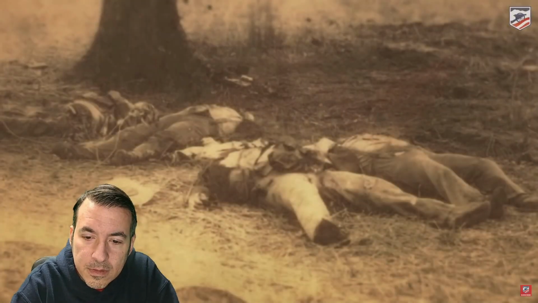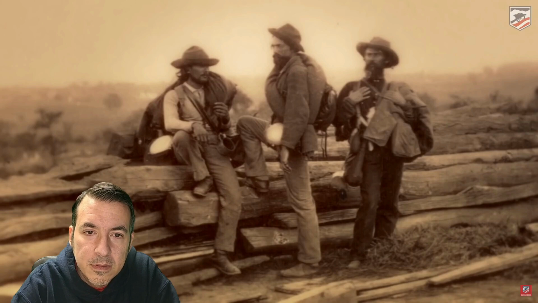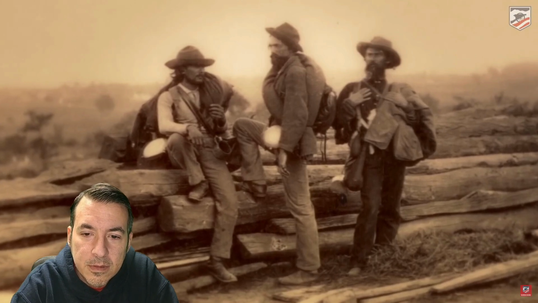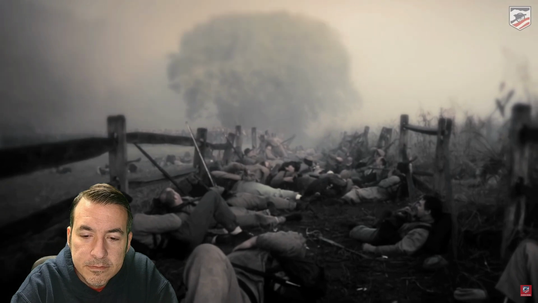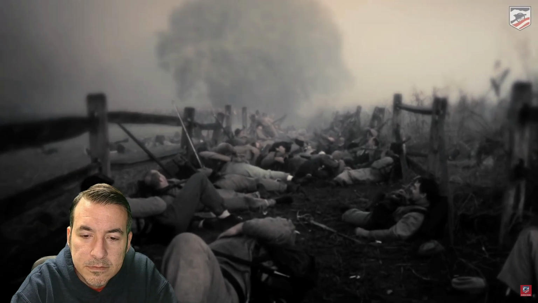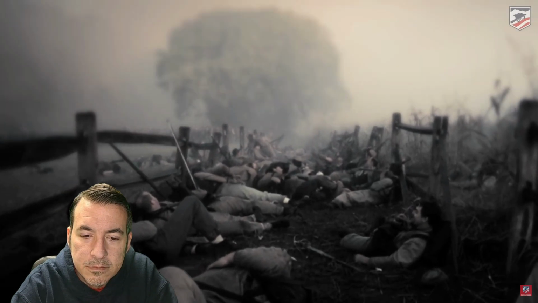Those who cross the stone wall are either killed or captured. Lee's great moment of opportunity has become his greatest defeat, by far. Scarcely half of the men who made the attack returned to Seminary Ridge.